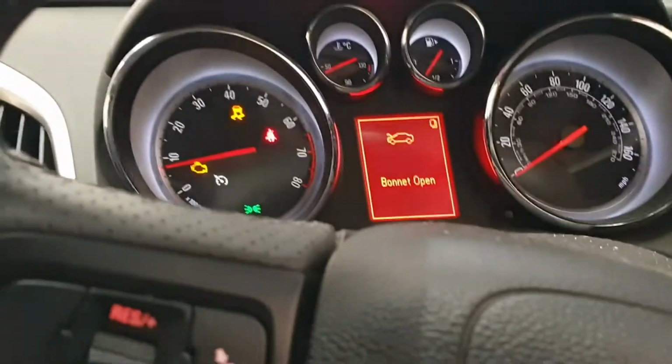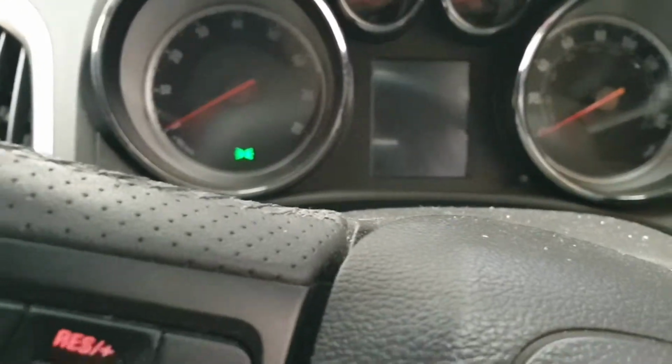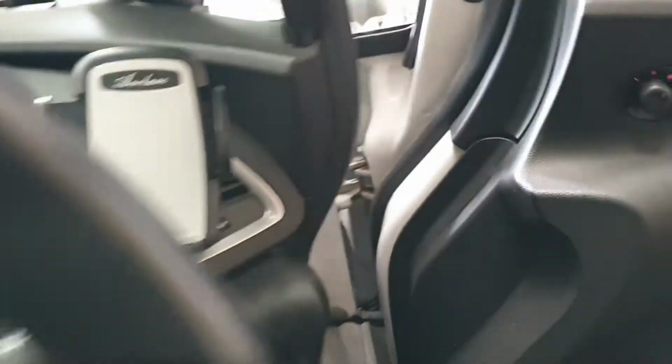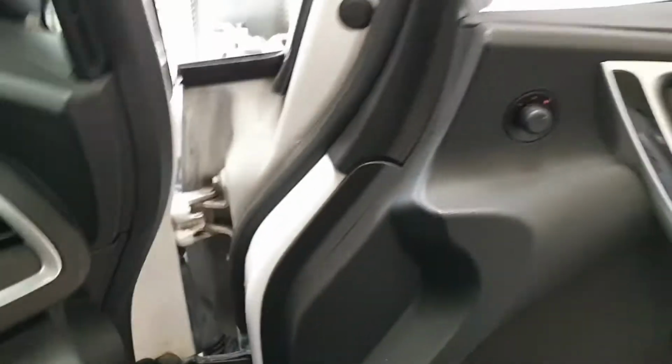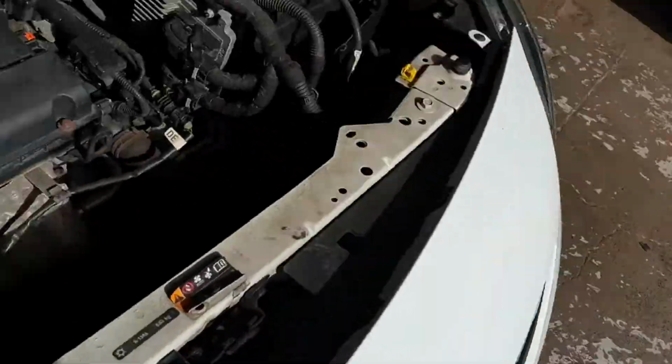I'm going to turn the ignition off, and I'm going to remove the spark plug of number 1 cylinder and see what's going on there. So this is the ignition coil pack.